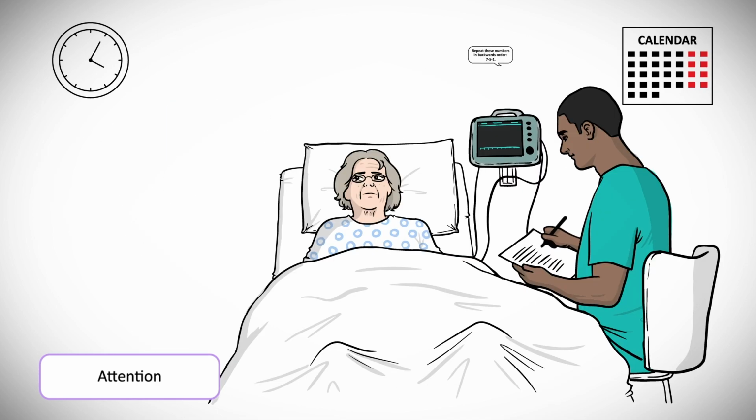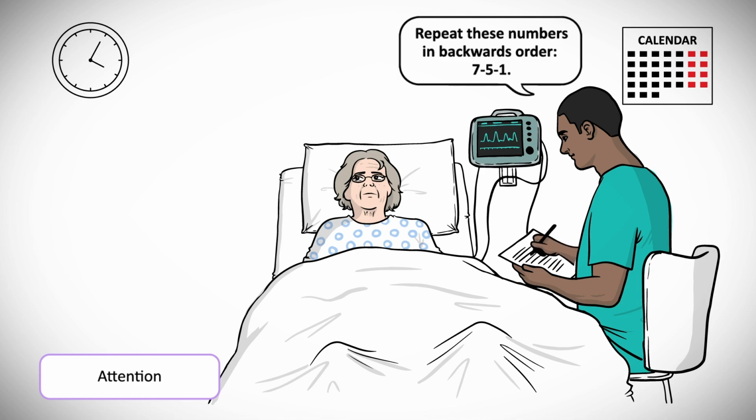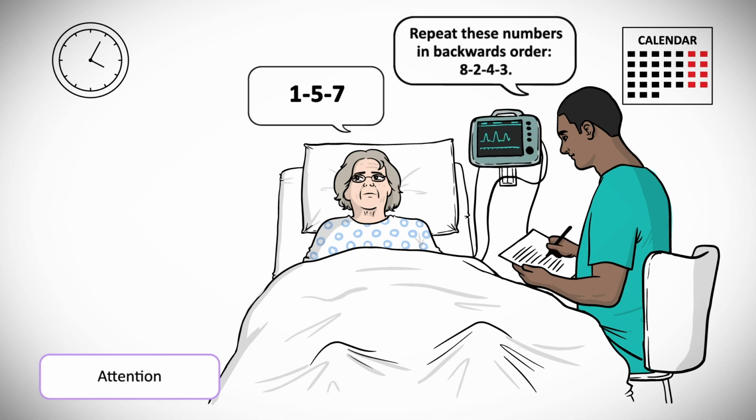Ask the patient, "Repeat these numbers in backwards order. 7, 5, 1." Ask the patient, "Repeat these numbers in backwards order. 8, 2, 4, 3."